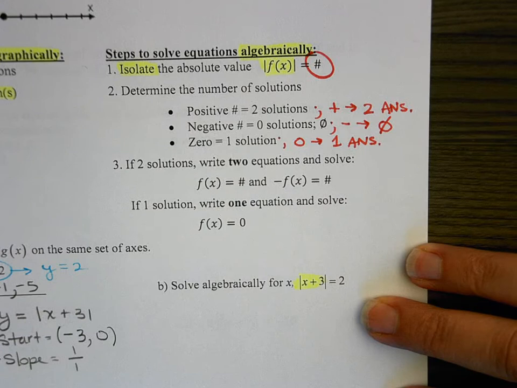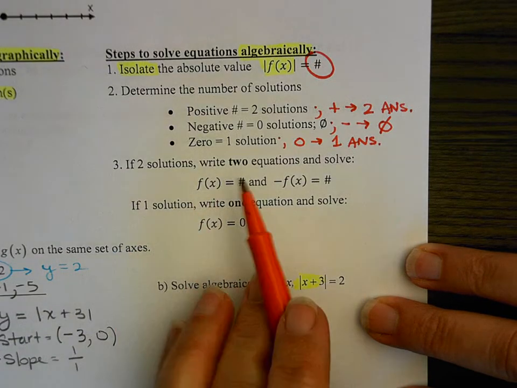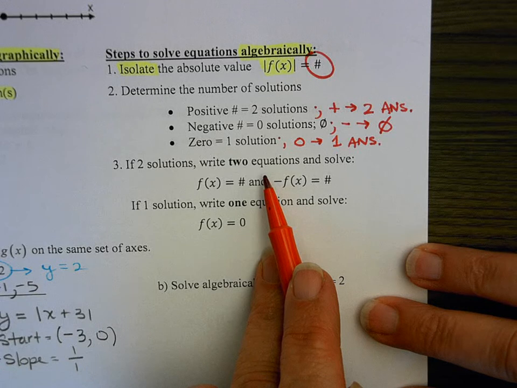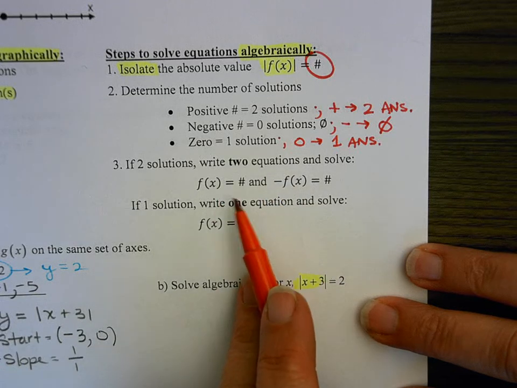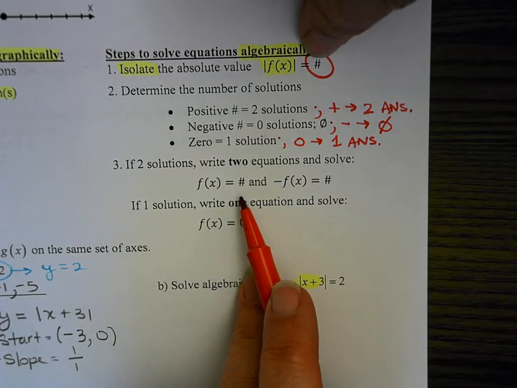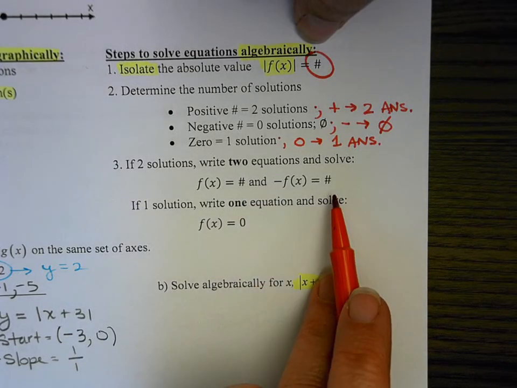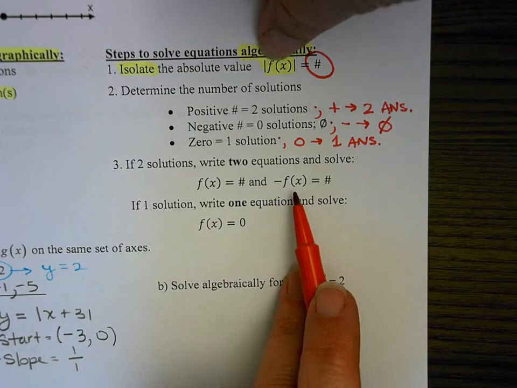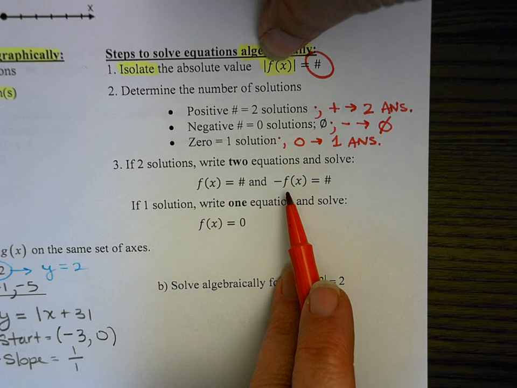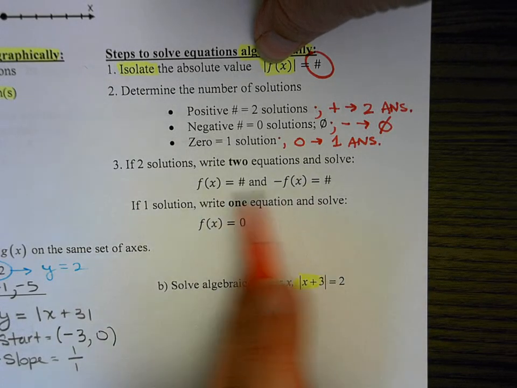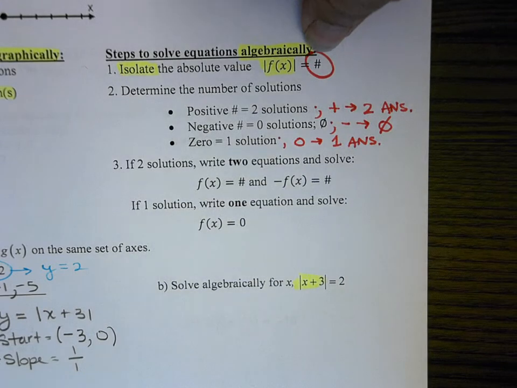Okay. All right, so if it's 2 solutions, I have to write 2 separate equations and solve them. So where my function is equal to that positive number, or where the negative of that function is also equal to that number, okay? So the negative or the positive, right, because with absolute value, whether that was positive or negative, it doesn't matter what's inside there, I would still get the same value, okay?